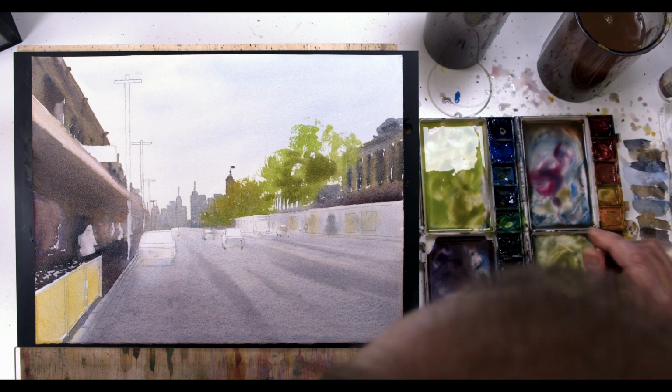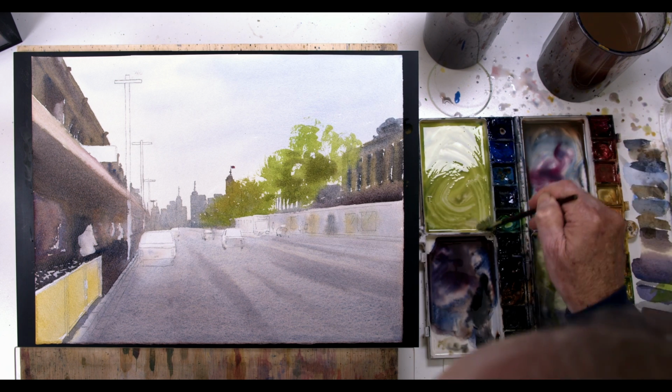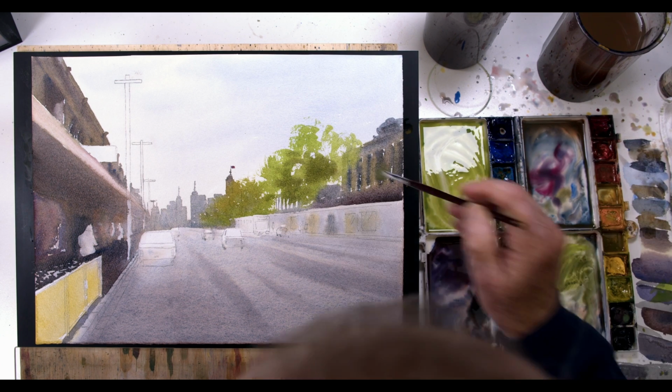Go back to my fan brush. I don't want this tree to be quite so bright because it is still fairly diffused light we have here.